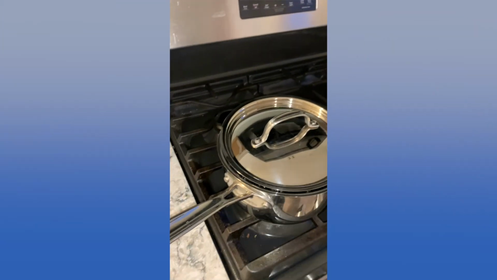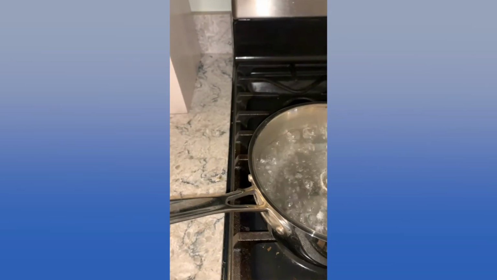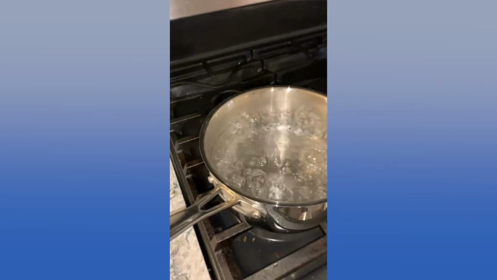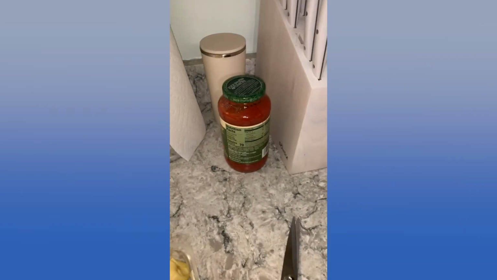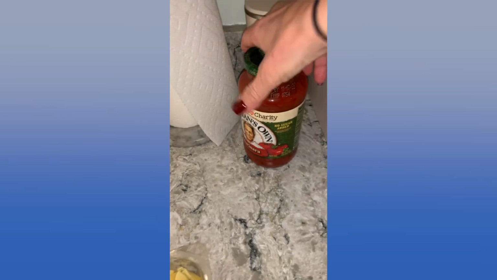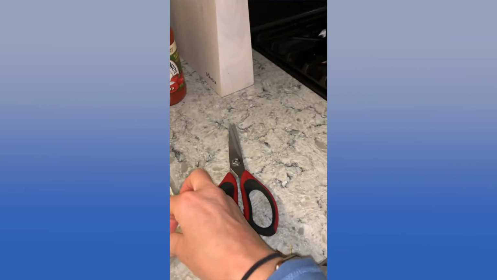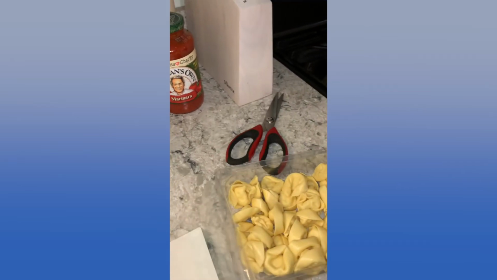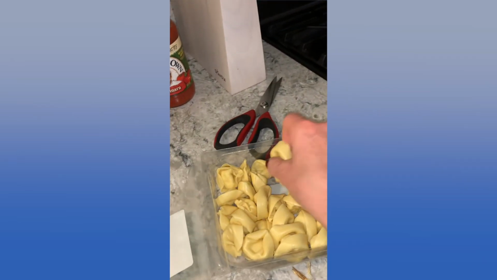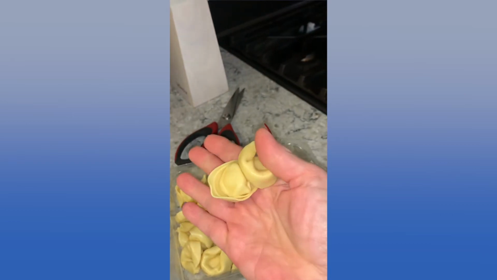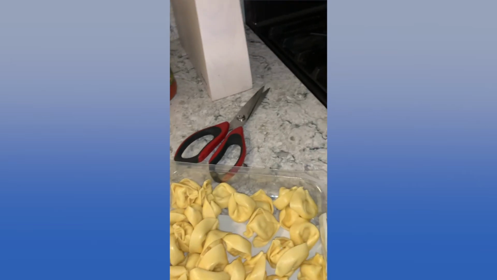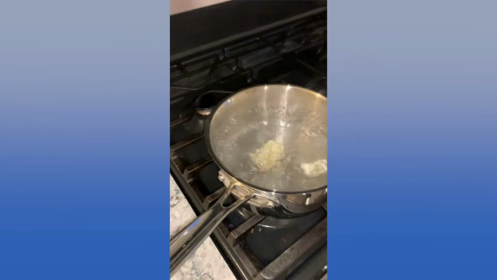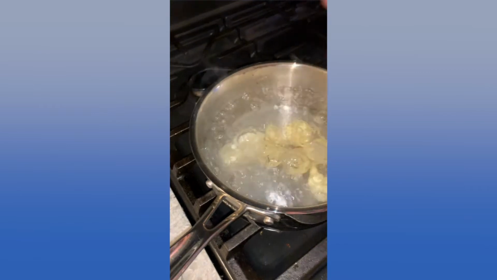Hey guys, so today I'm going to make some tortellini and just use a regular jar sauce because it's going to be a quick dinner. Usually I make my own sauce, and sometimes I'll buy some jar sauce so I can have it on hand. This is cheese tortellini, just like small raviolis, but there's cheese inside. Okay, so I'm going to put these in here to boil. That'll take a few minutes.